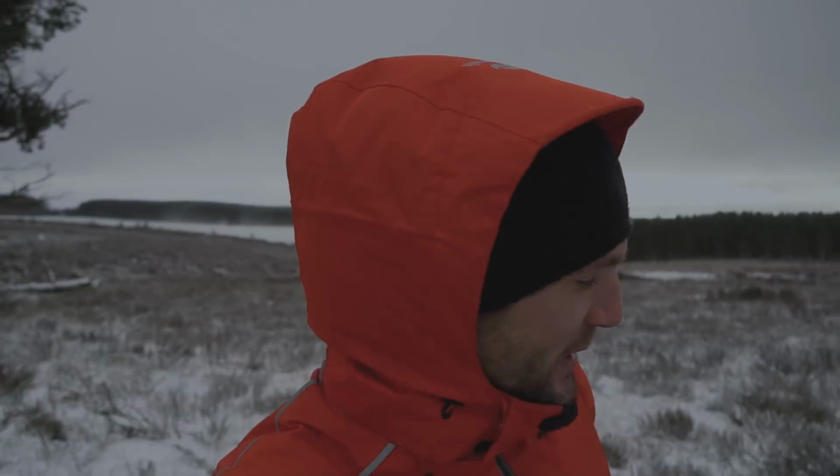So yeah, I'll keep my fingers crossed for that, but for now I'm going to move on and probably quite foolishly head higher up onto the moors and then see what we can find up there. Back in a bit.